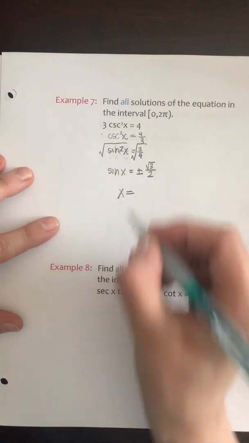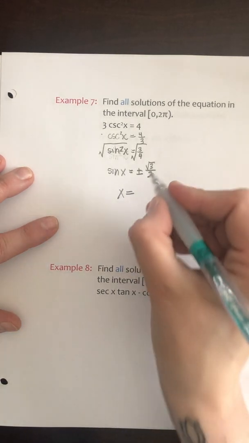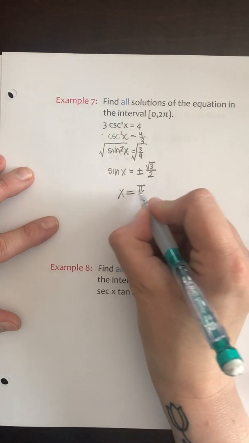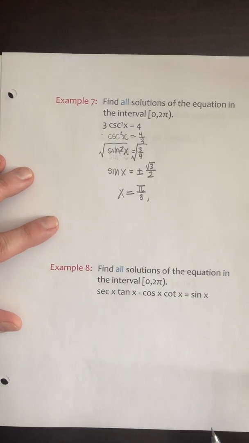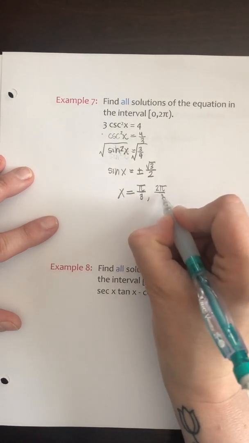So let's think about quadrant number 1. Where do we get a y value of the square root of 3 over 2? That occurs at pi over 3. All right, quadrant number 2 is also where sine would be positive. Where do we get a y value of the square root of 3 over 2? That's at 2 pi over 3.